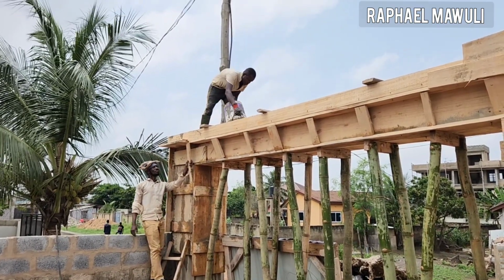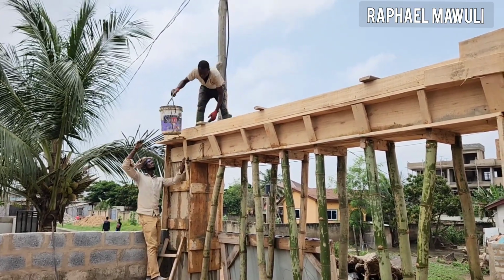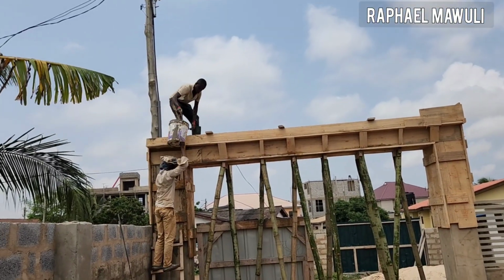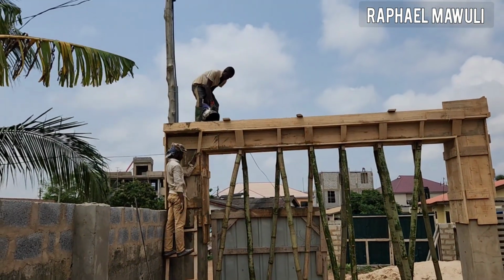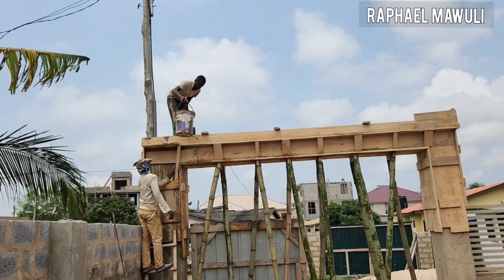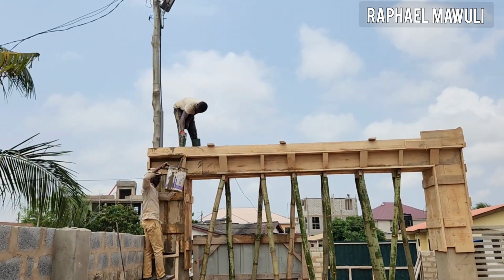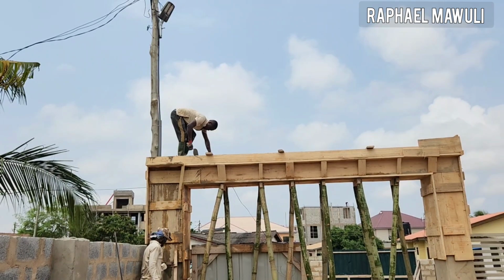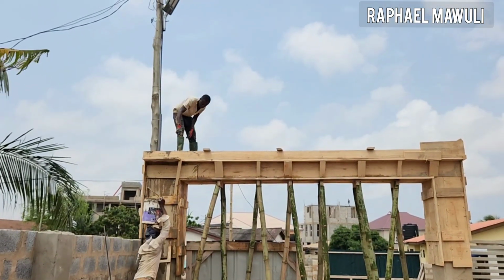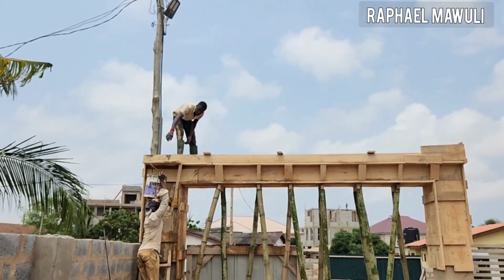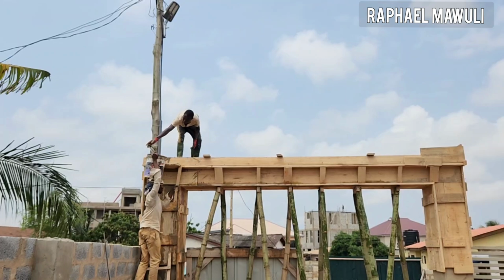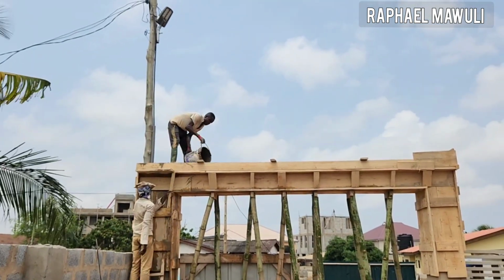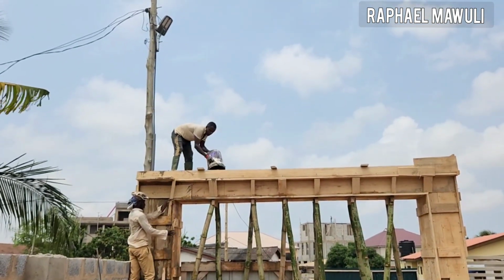So practically, if I rounded everything that I paid for when it comes to erecting the beam, the workmanship and the material, the iron rods, about 16 inches and some 12 inches, cost me a total of 600 Ghana cedi.